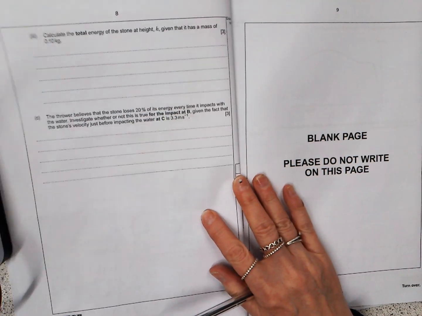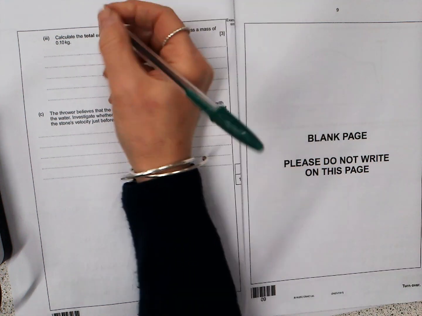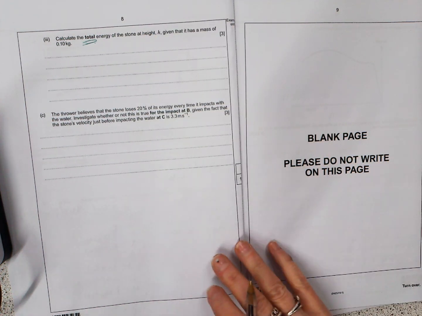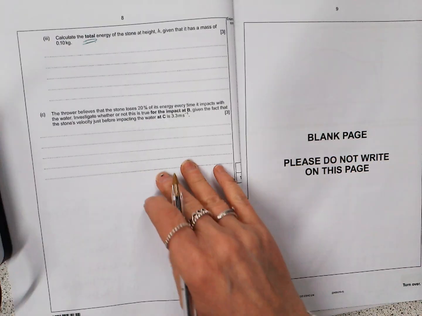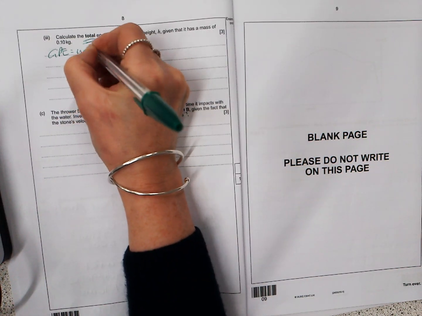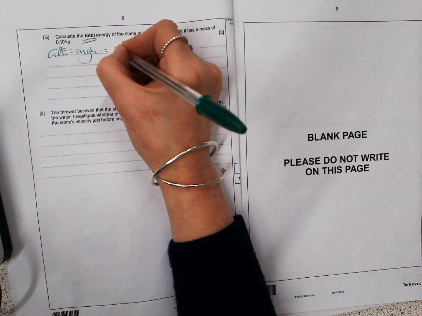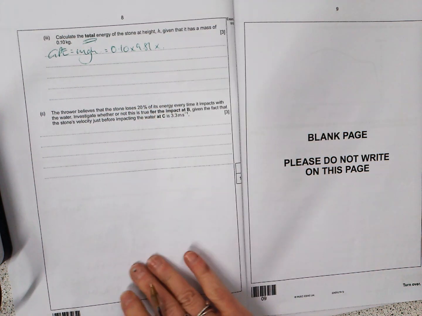Right, calculate the total energy of the stone at height h. Okay, total energy of the stone. So this is the clue here, and this is where, well, I actually went wrong to start with. I just looked at the gravitational potential energy. So at that height, it has a gravitational potential energy of mgh, so it's 0.10 times 9.81 times, what was the height?